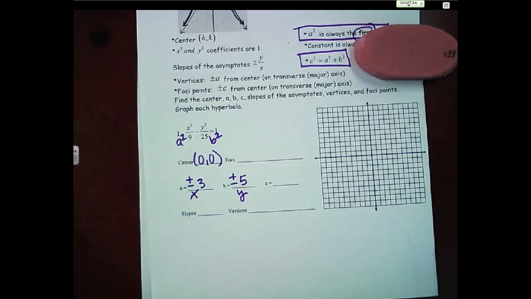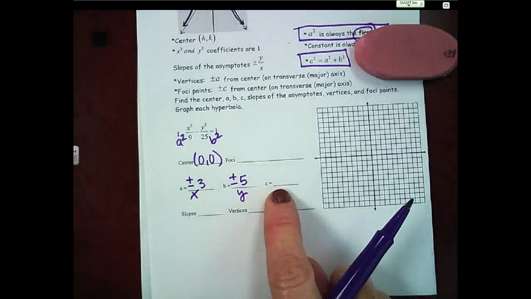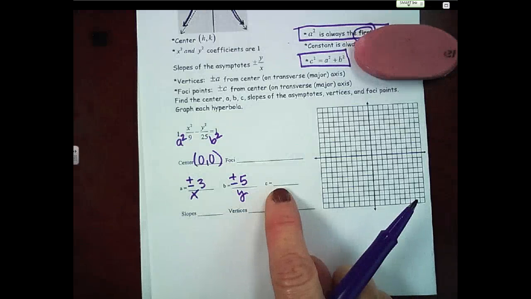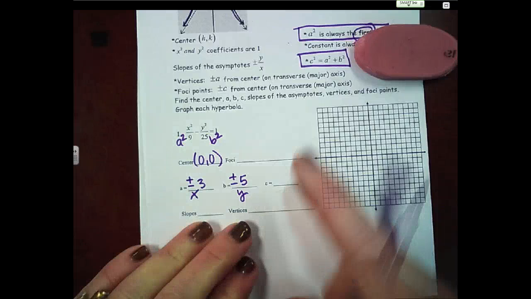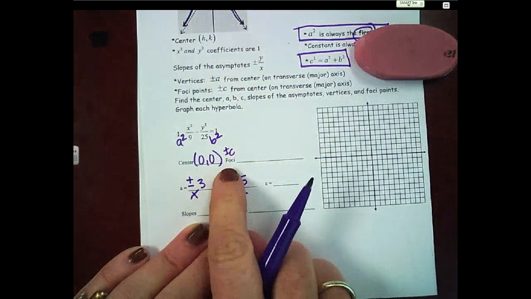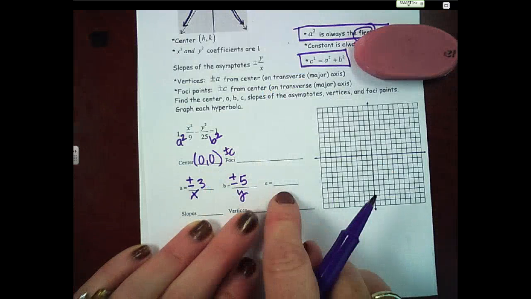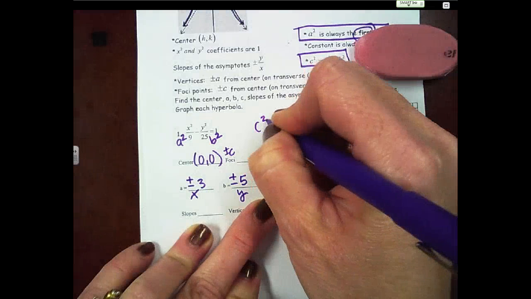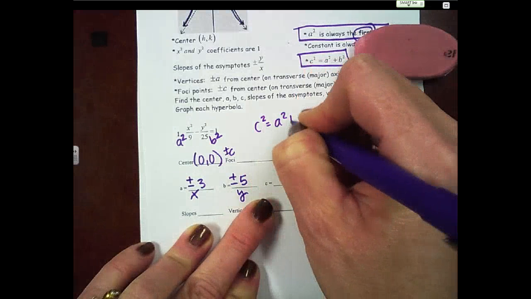Now, to find c, why do we need c? What's c? The distance between the center and the what? Foci. So c belongs up here at foci, plus or minus c. And we're going to decide, it's different than before. Instead of subtracting, you take a squared plus b squared.